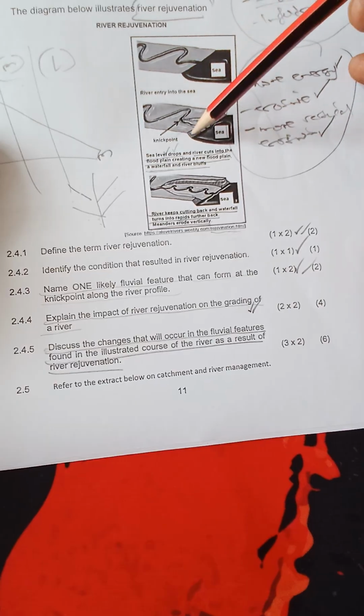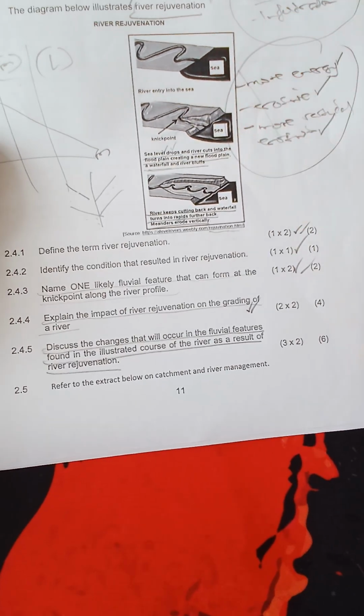The meander will become more incised and entrenched, that is, eroding vertically, which means we have got our meander cut deep because of the drop in sea level. So that's what we mean by an enlarged meander.